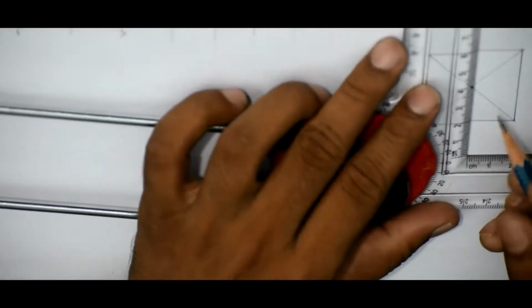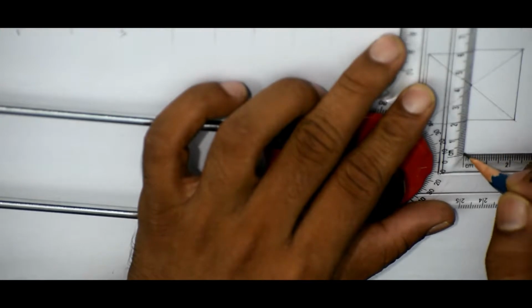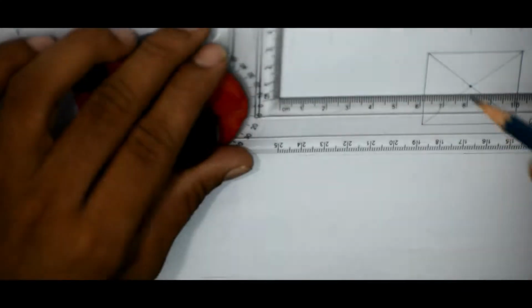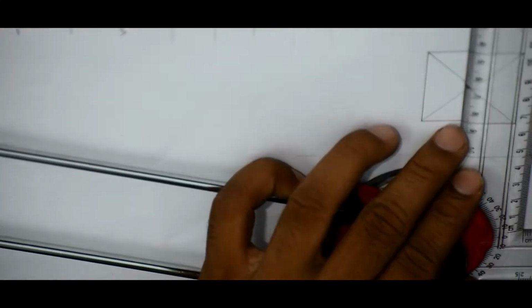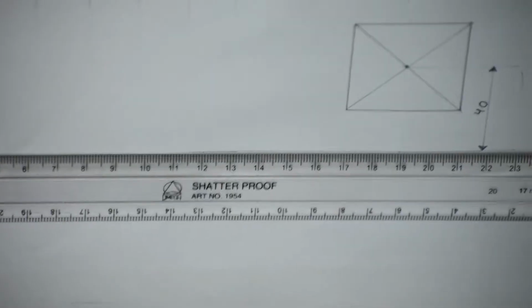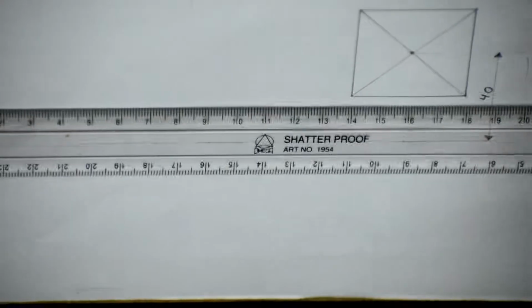Observe also one thing, that it is mentioned the axis is 40 mm away from HP. So I need to take the distance of 40 mm, and then I have to draw the XY line. This is your XY line, and this distance is 40 mm. So this completes our side view.